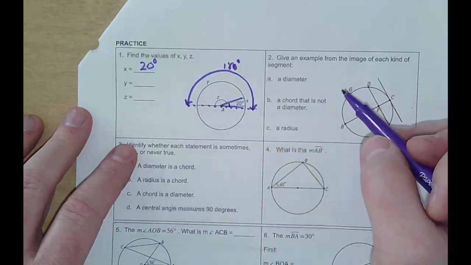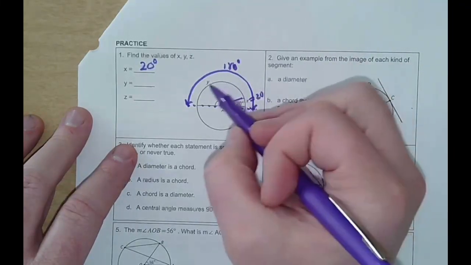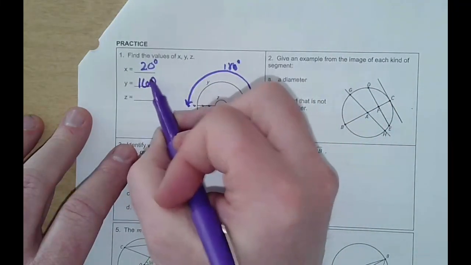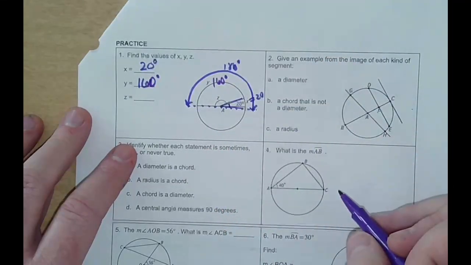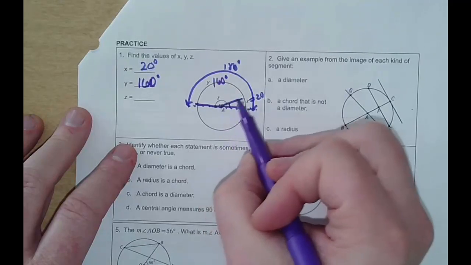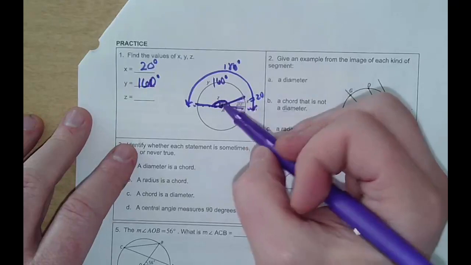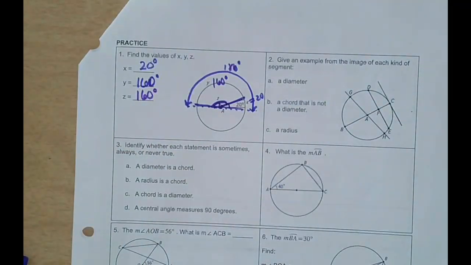So if this part's 20, then y would be 180 minus that 20. And that would be 160 degrees for y. And then z is a very wide central angle to the center. So a central angle would be equal to 160 degrees. It's kind of a repeat.